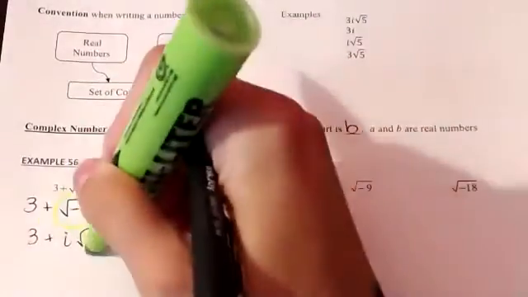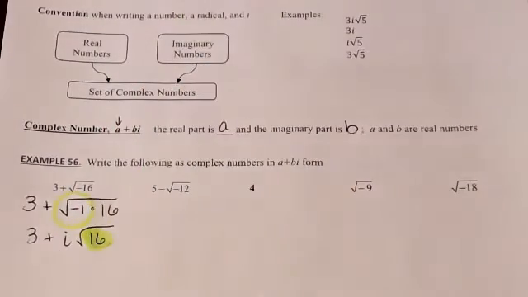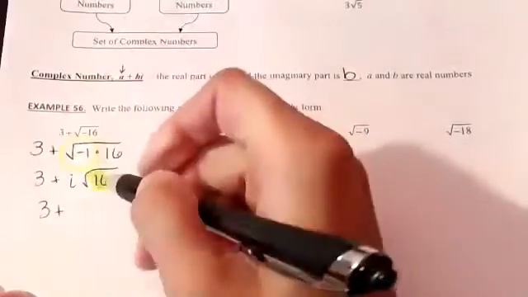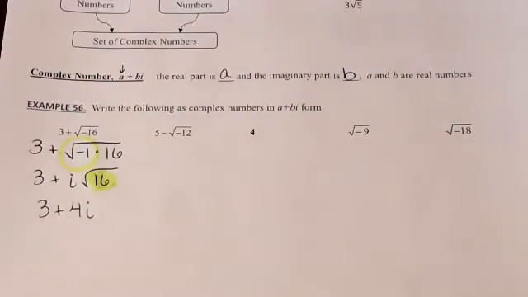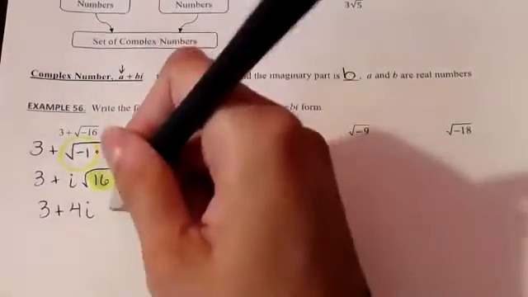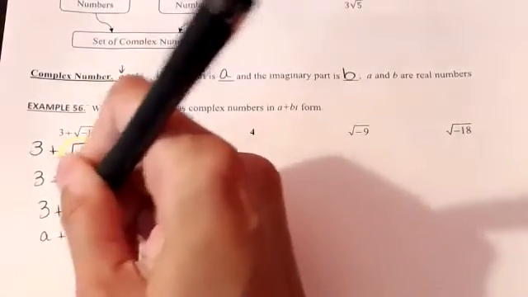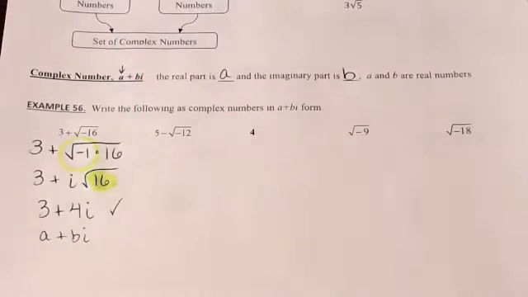I'm breaking this down piece by piece, but in a little bit, you're going to end up just jumping to the solution, which in this case is 3 plus, well, the square root of 16 is 4. And so it's 3 plus 4i, a plus bi form. This is your final answer. I'm just going to write underneath it, a plus bi. That's our goal. And there is your complex number.